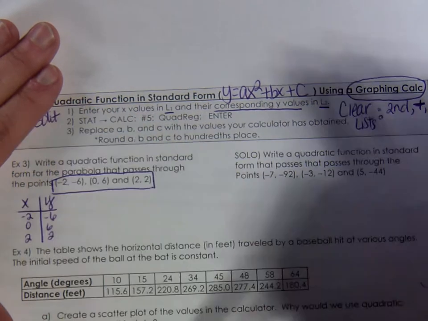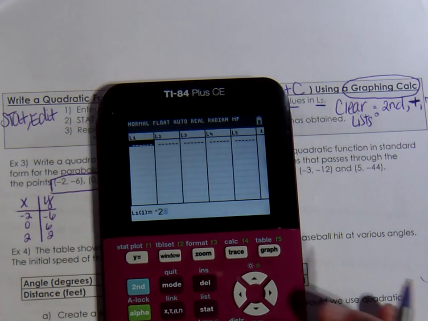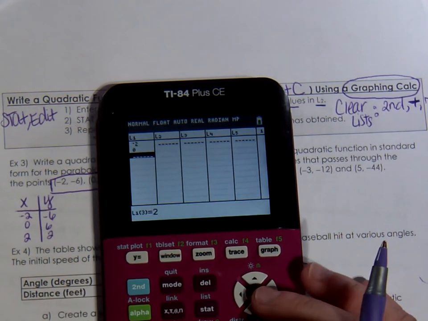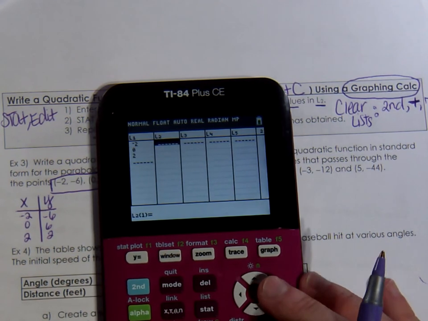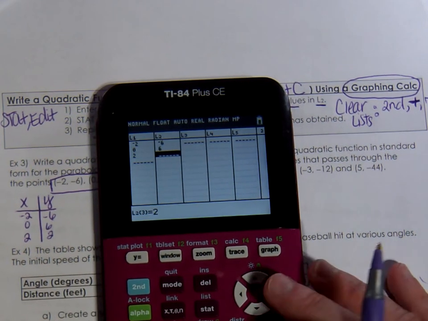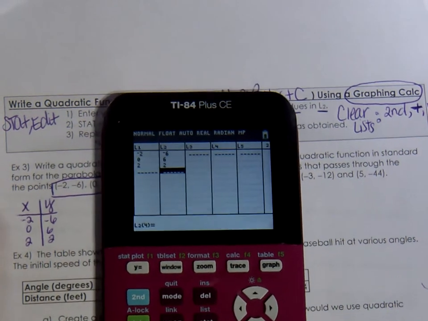So that is how my table is going to look. -2, down arrow, 0, down arrow, 2, right arrow, down again. Then I'm going to press the right arrow and go -6, 6, and 2. And I'm going to press the down arrow. So here is my list. It's a very beautiful list.